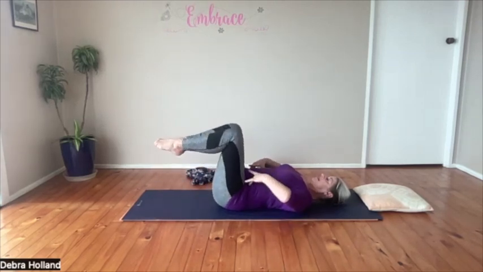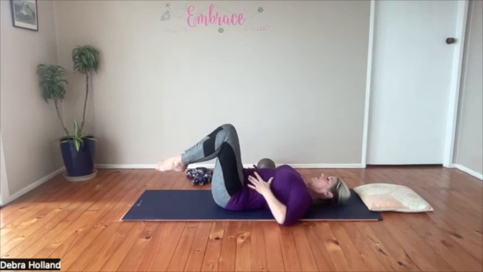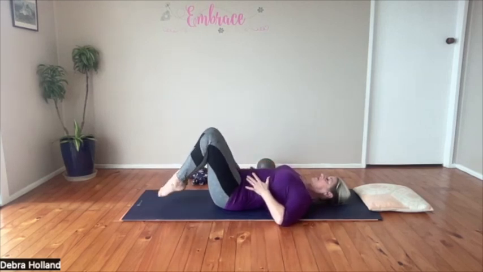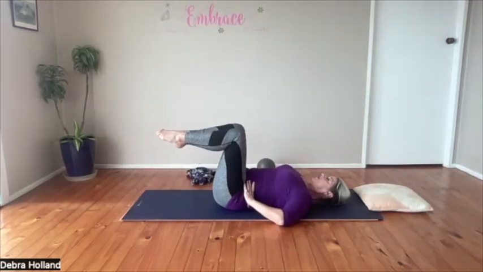Feel like you're knitted together through the ribs and the pelvis in the front. You're not opening the space between the ribs and the hips. Everything is cinched in and controlled. And now I can reach the floor.